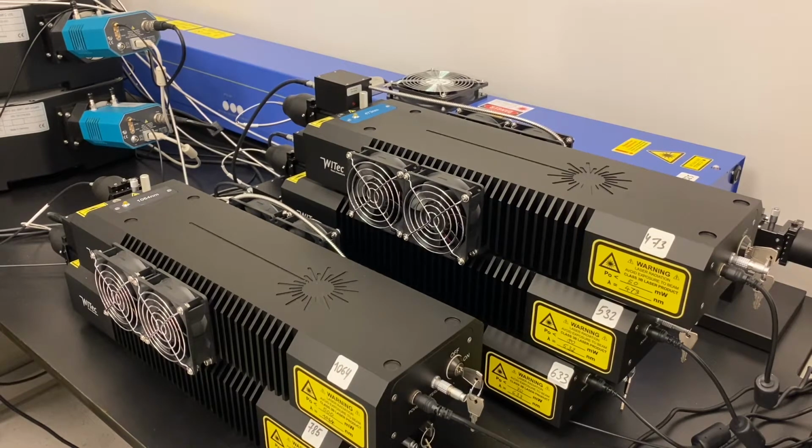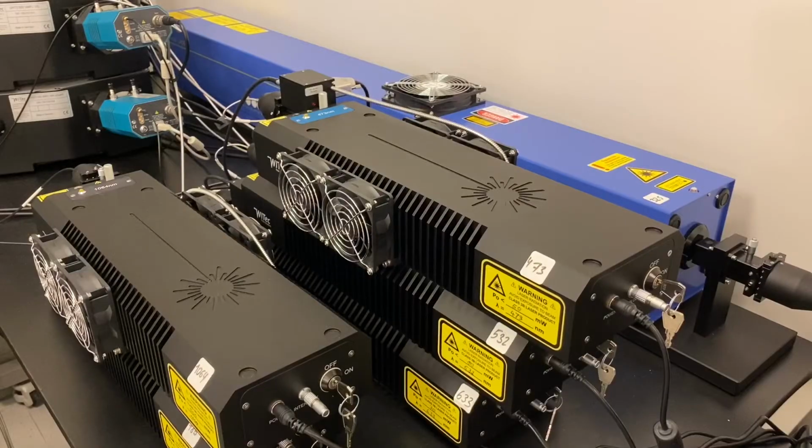On the back is a 325 UV laser, mainly used for collection of photoluminescence spectra. To start using the laser of interest, gently turn the key clockwise from off to on.